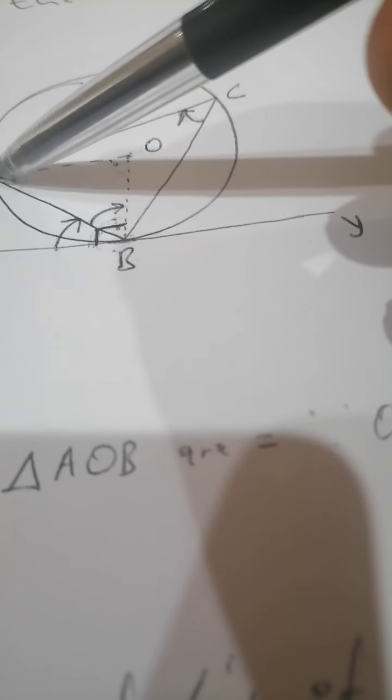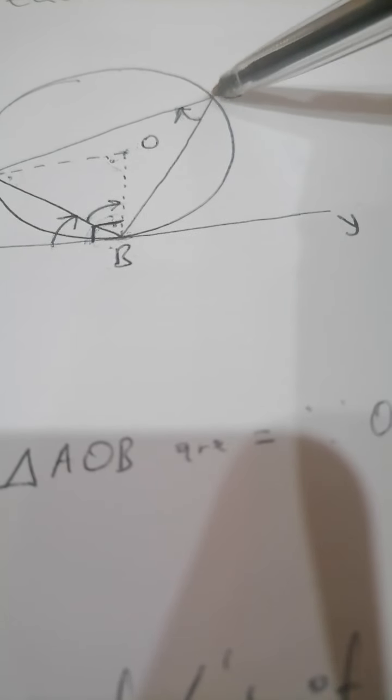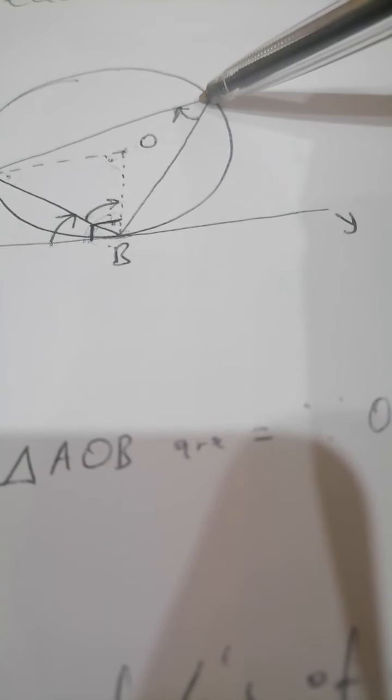Now we're going to use the theorem that says the angle subtended by the arc AB at the center is twice the angle subtended by the same arc at the circle.